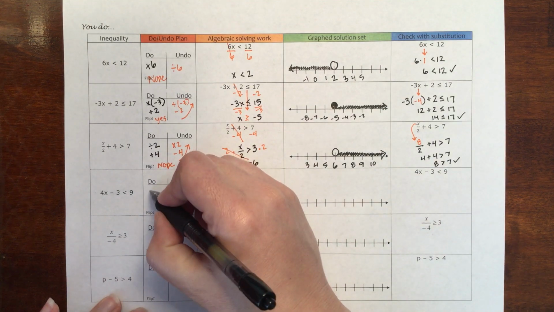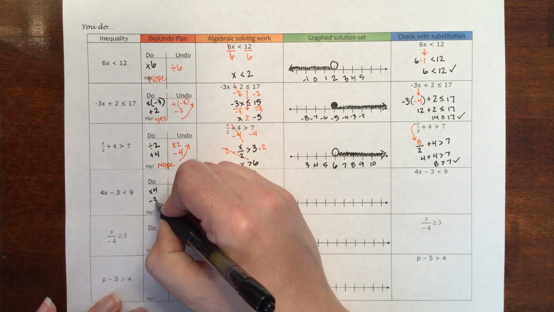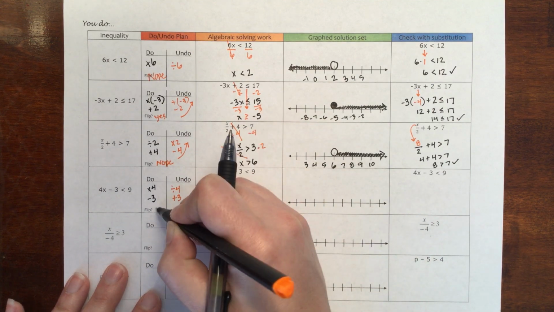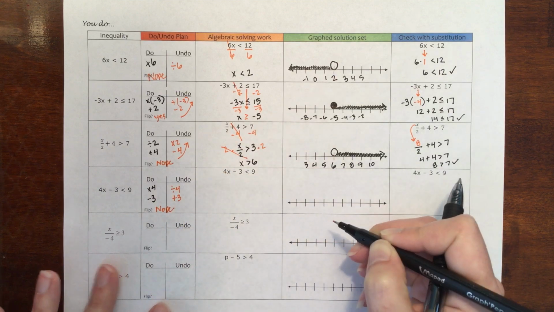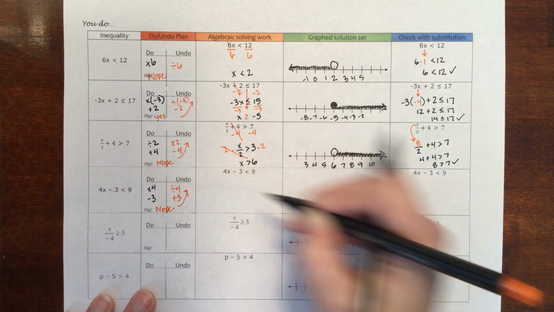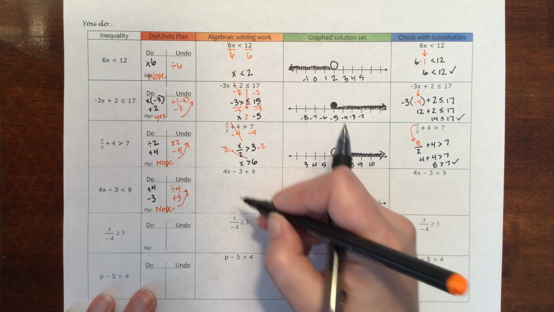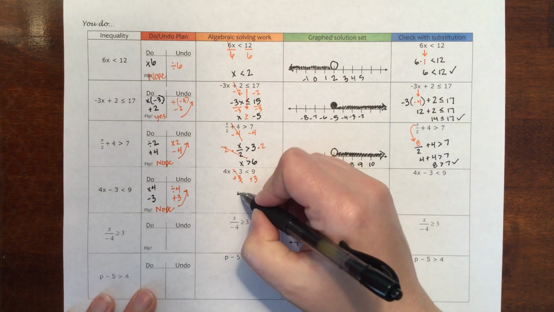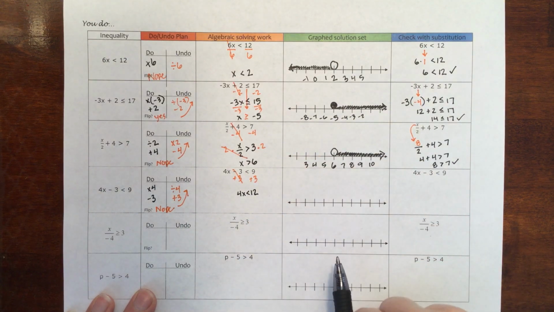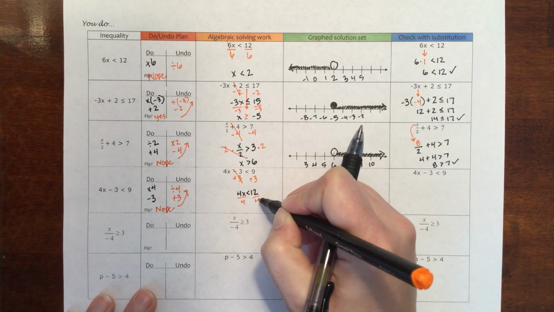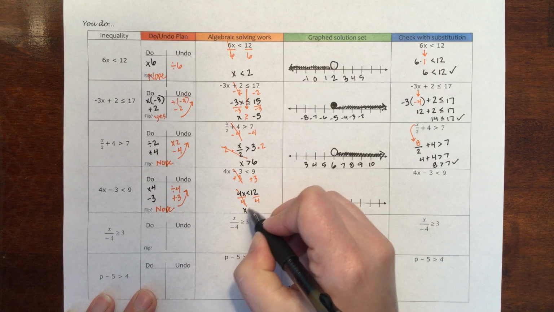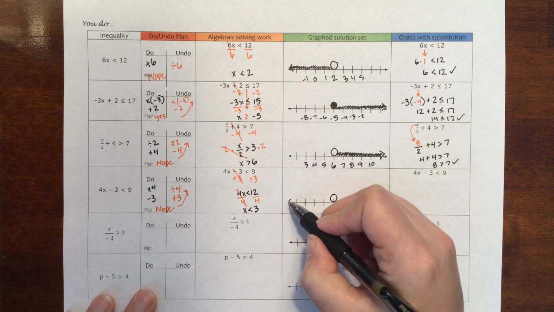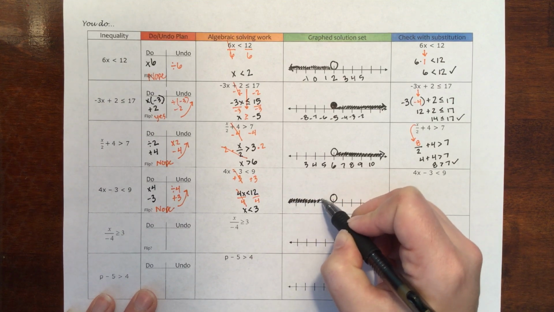What's being done on the fourth one is x is being multiplied by 4 and subtracted by 3. The inverses would be divide by 4 and add 3. There are no multiplying and dividing by negatives, so there's nothing to flip. I'll just solve these two operations using reverse order of operations. This leaves me with 4x is less than 12, and then I'll divide each side by 4 to get x's that are less than 3. Then we'll have an open circle and go to the left for less than.